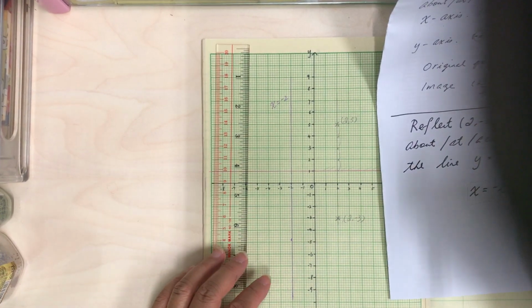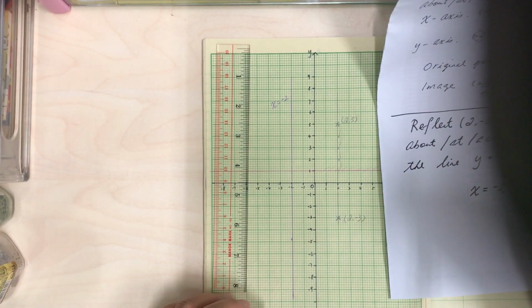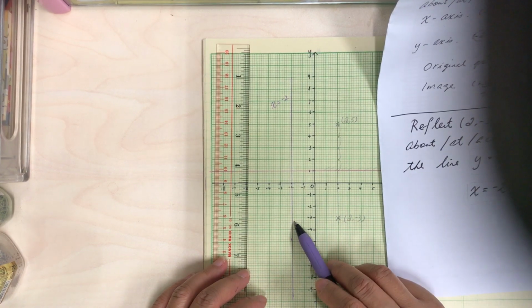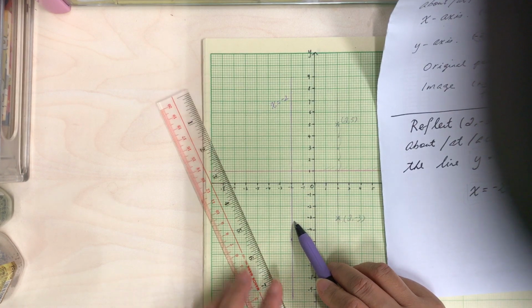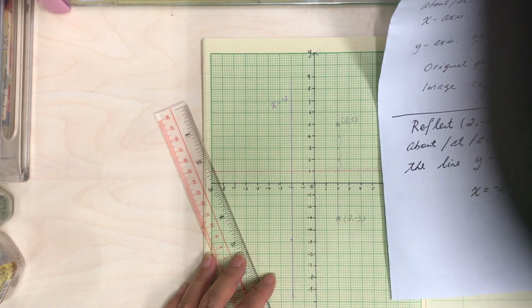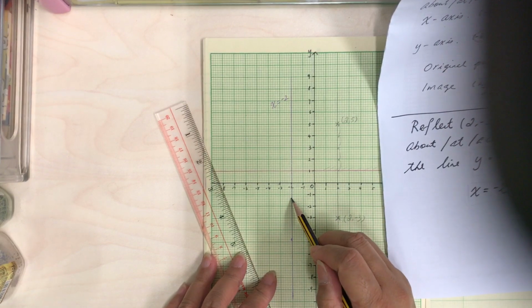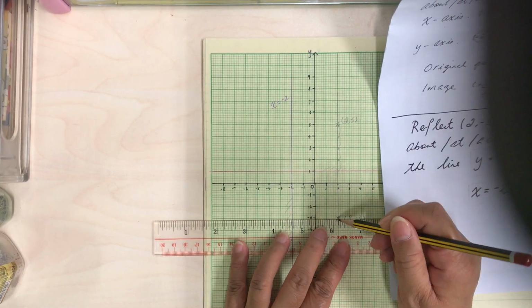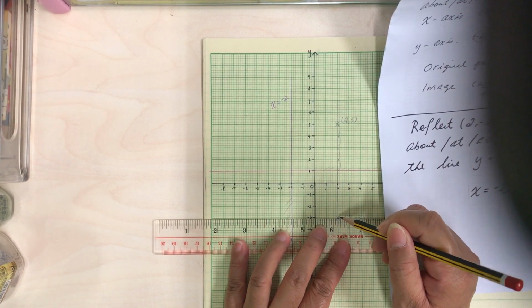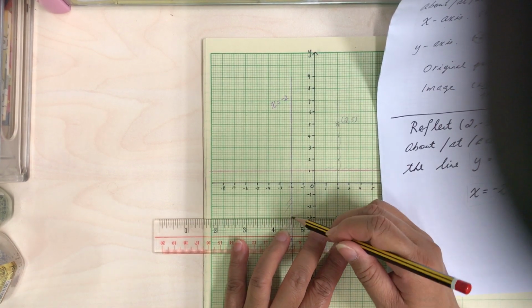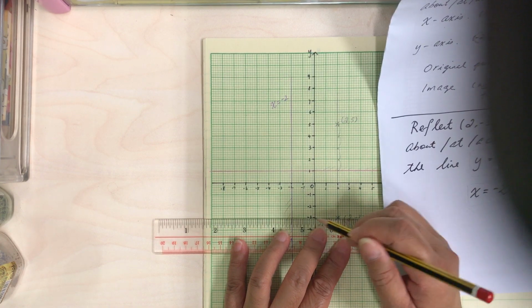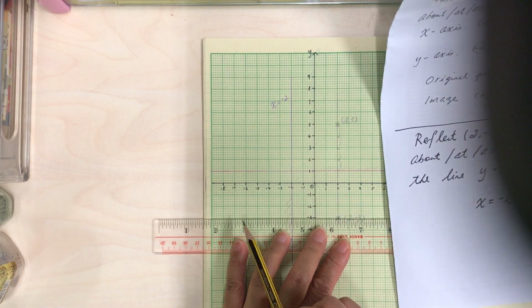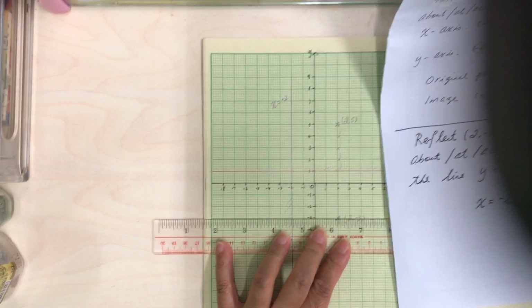Now I want to reflect this point about this purple line. This time this purple line is just like the mirror. Imagine you are standing away from this line like that; after the reflection the image will be somewhere on this side.